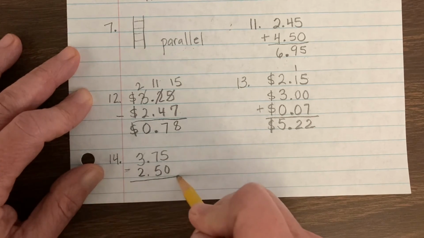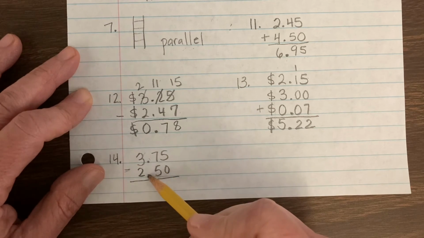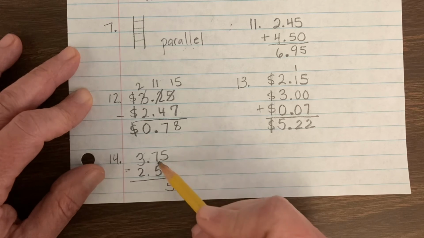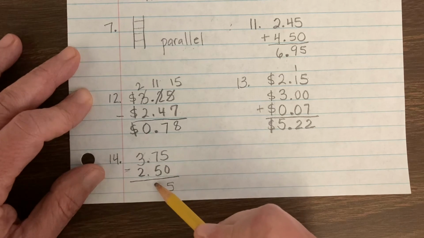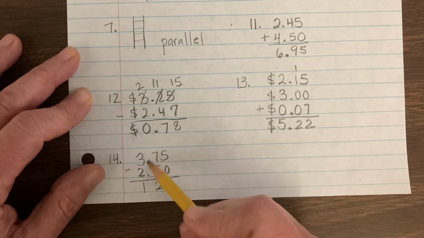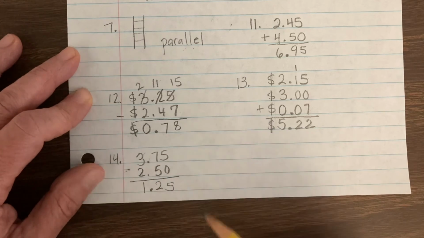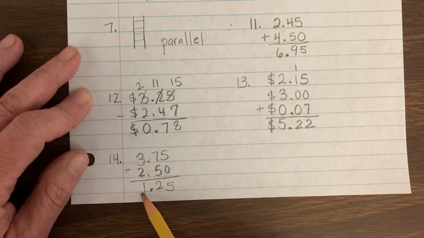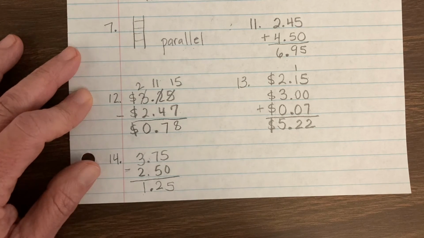Okay, we'll subtract. Make sure your decimal places are lined up. 5 minus 0 is 5. 7 minus 5 is 2. 3 minus 2 is 1. Put in the decimal place. So the answer to number 14 is 1 25/100ths or 1.25.